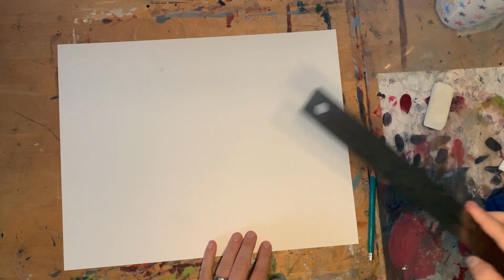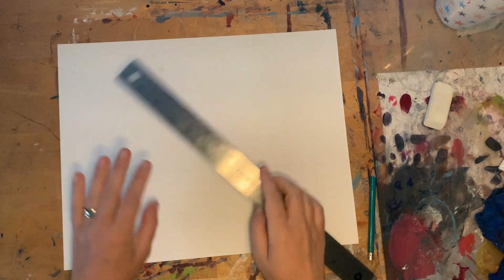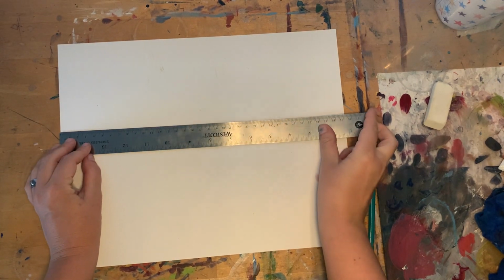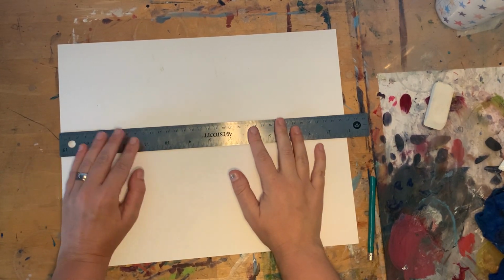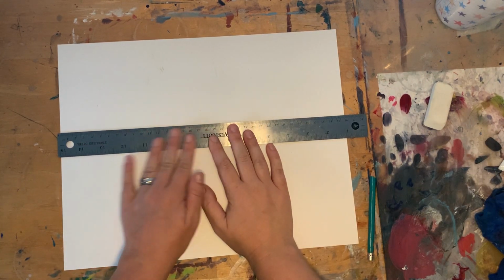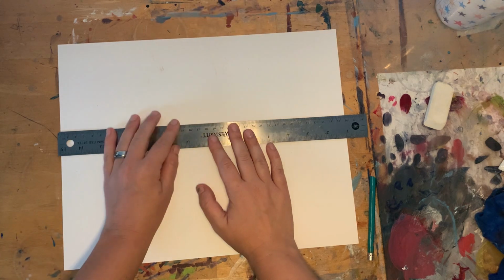Okay, class. Now we're going to do a 2-point perspective, but this time we're going to do an interior. So we're not doing like a cityscape or anything like that. I want to show you how to do an interior.